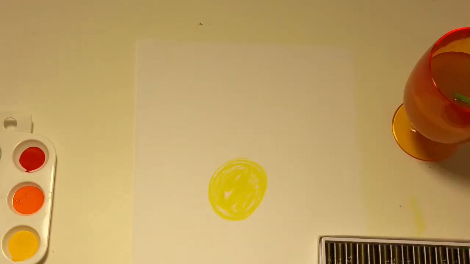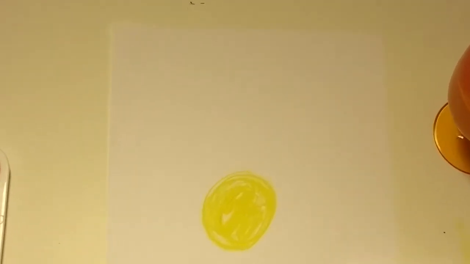Okay, so we have our yellow sun. Now I can take, I don't know. Let me zoom in a little bit so you can really see it. Zoom out just a touch.